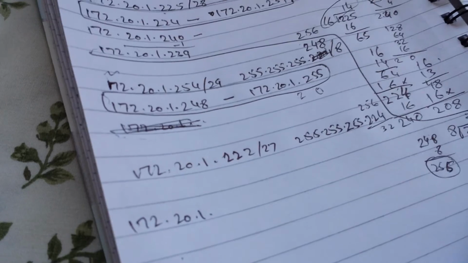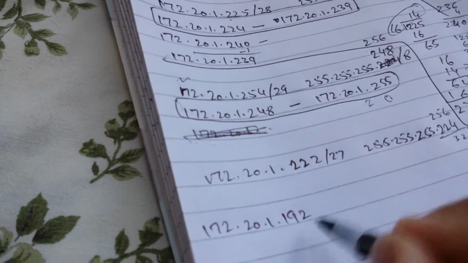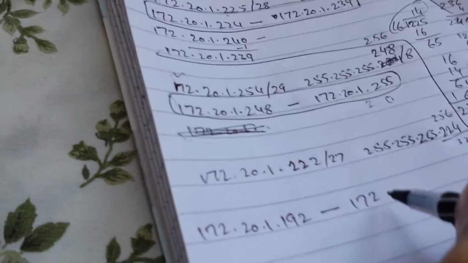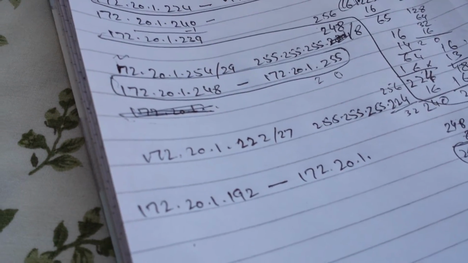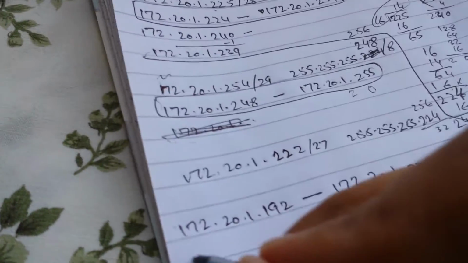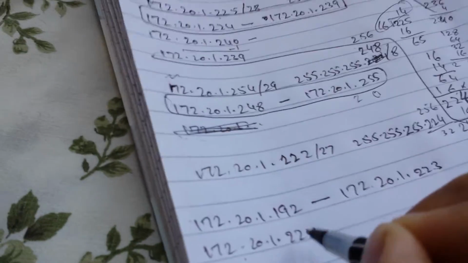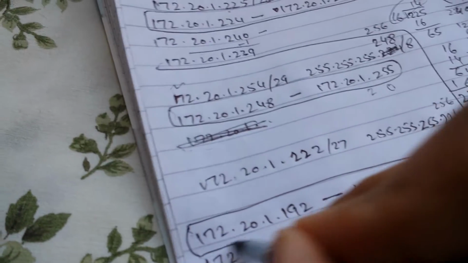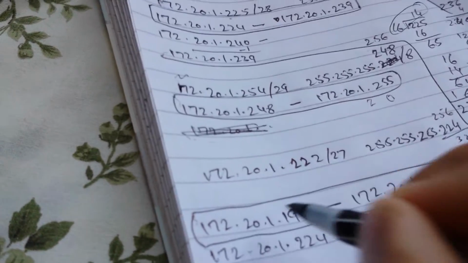So 192 is the first. This is the subnet ID, and the broadcast will be 172.20.1.223, the addition of 32, which is 224, minus 1. The next subnet ID will be 172.20.1.224, which we don't really need. So our concern is with this subnet ID. This IP address belongs to this subnet ID.